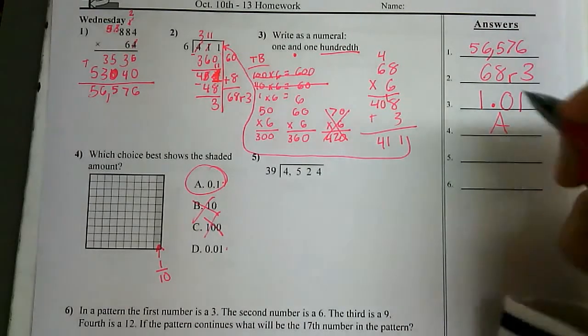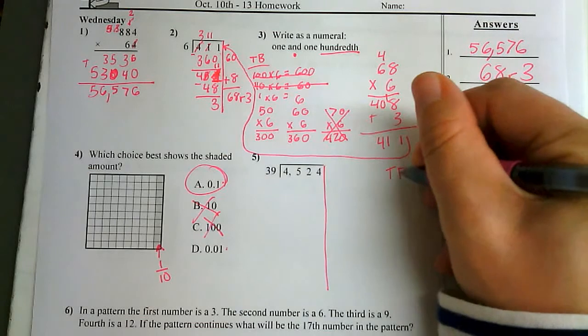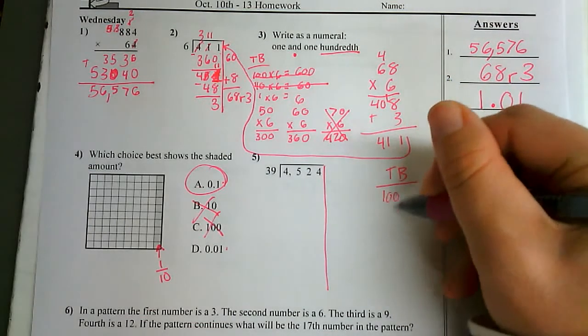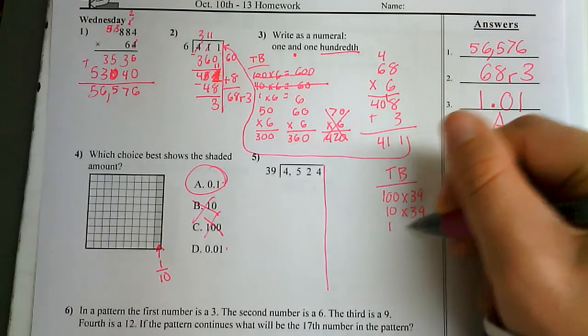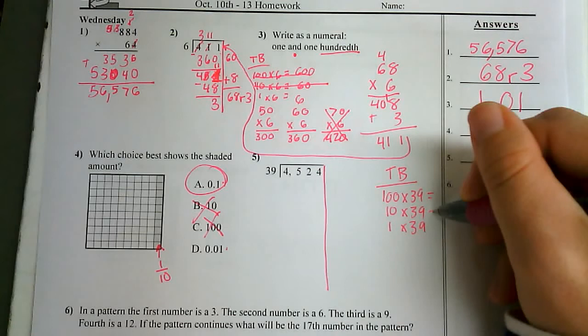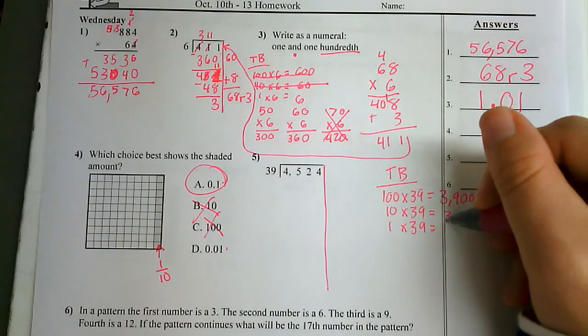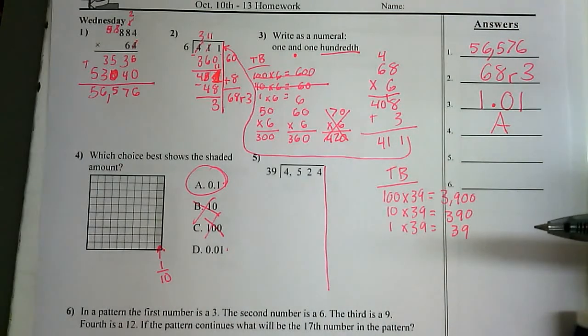Number 5 is another division problem, so we're going to use partial quotients. It's time to divide. I'll tell you how it's done. Using partial quotients is a whole lot of fun. Set up your think box. Hundreds, tens, and ones. 300, 900, 390, and 39.